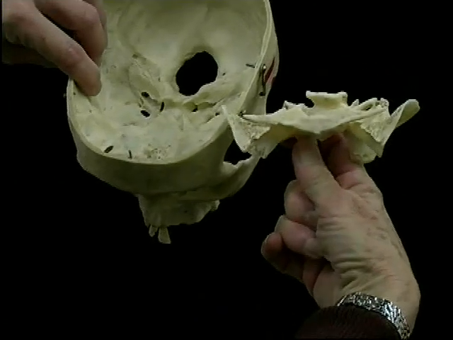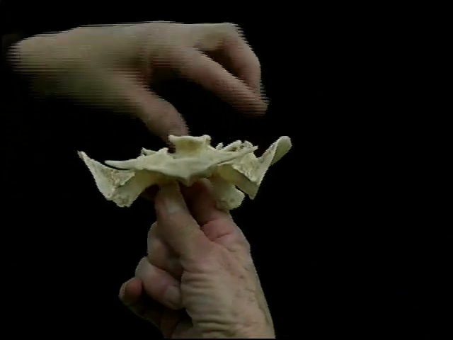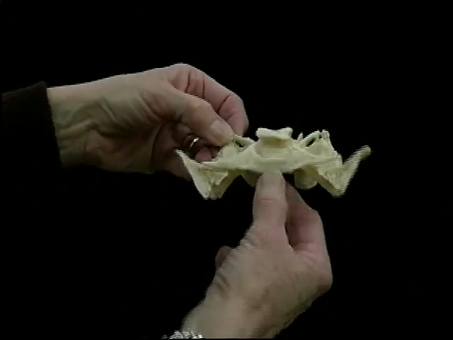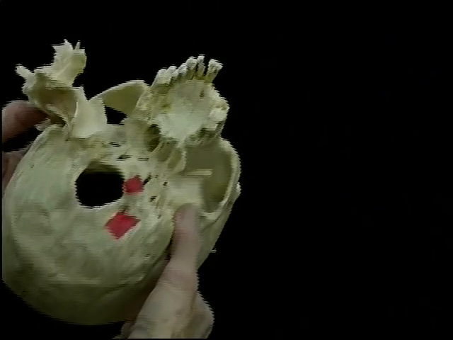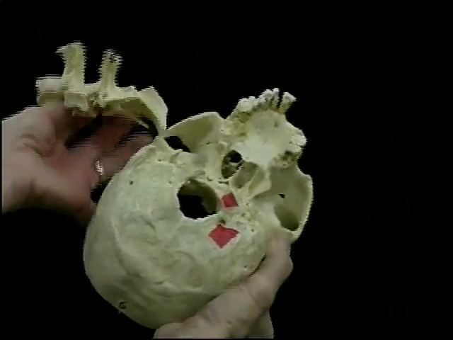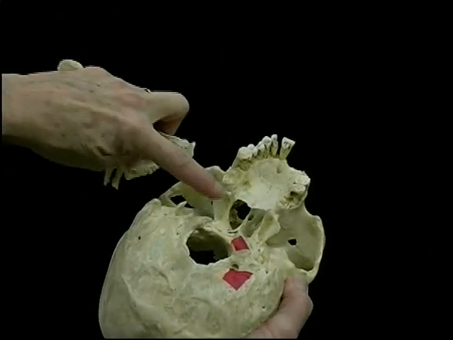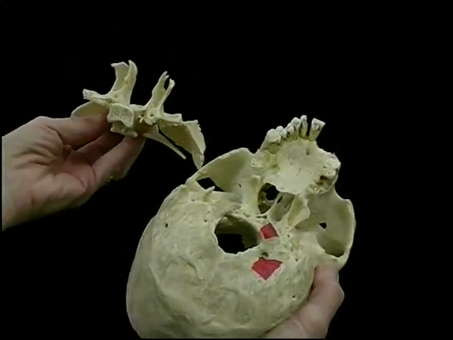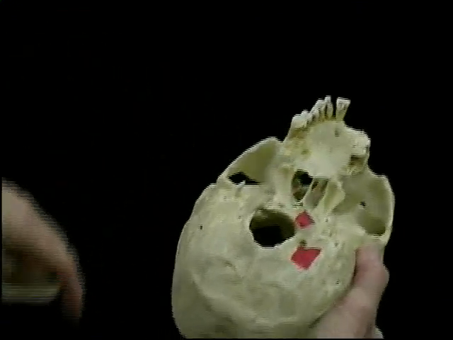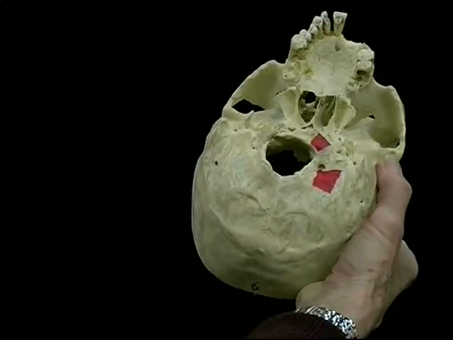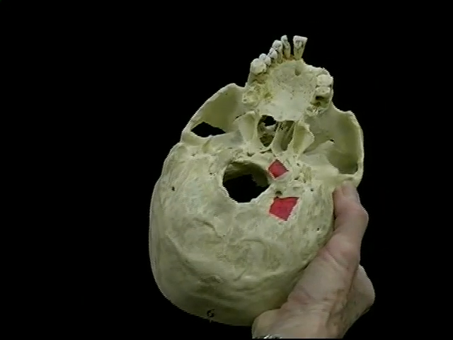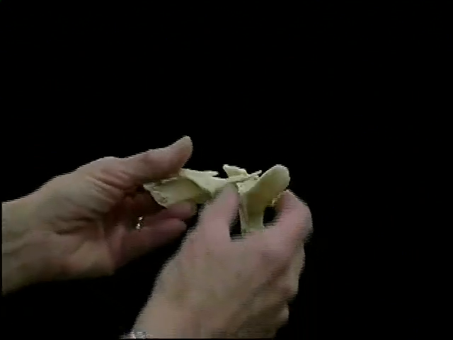Okay, so that's how it sits. And then here, this part is going to fuse with the paired temporal bone. Inferior aspect, we can see these pterygoids, represented here. They form sort of the posterior lateral wall of the nasal septum there. All right, so let's talk about the different parts of this bone.